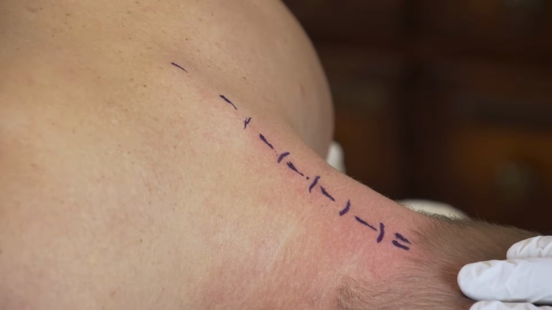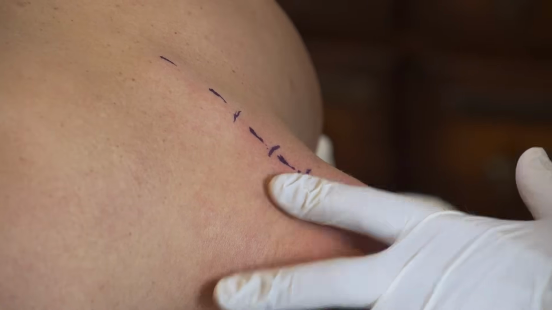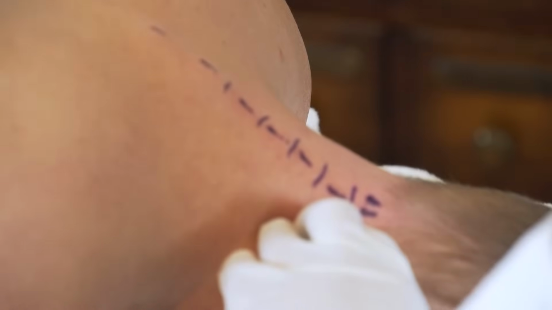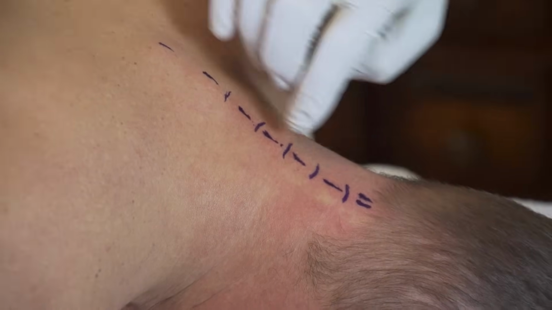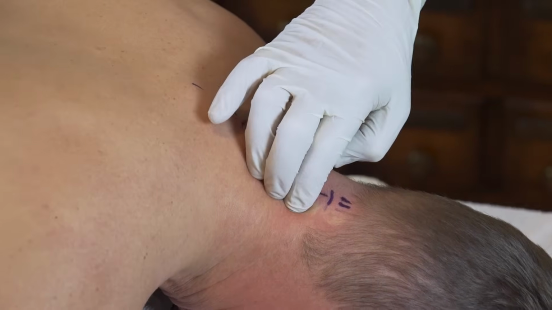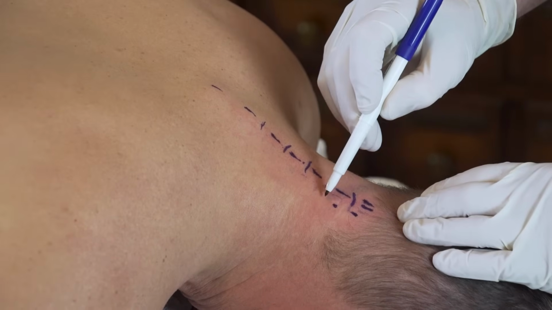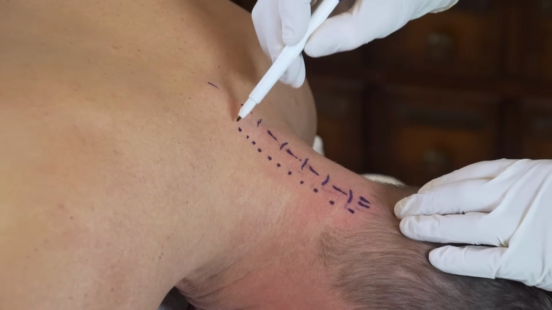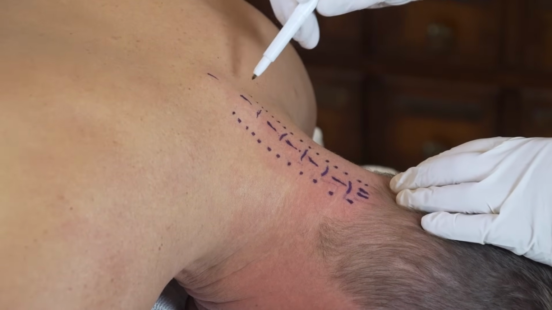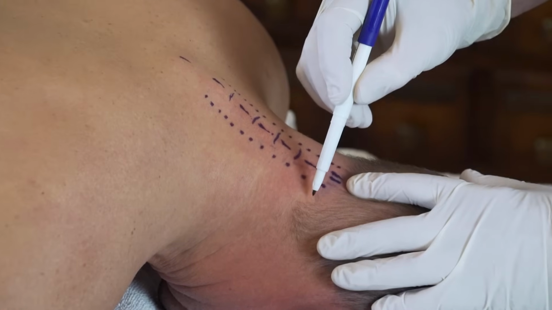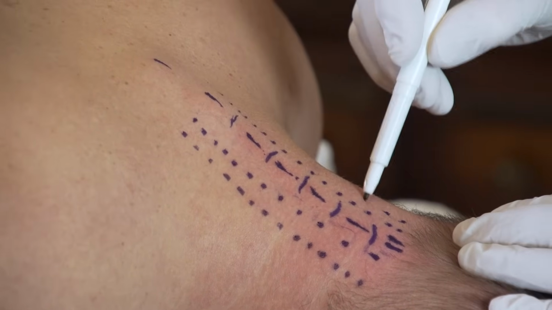Then you need to identify laminas, and laminas will be approximately 1 finger breadth from the midline, over the splenius capitis. This is a muscle where you palpate the groove here, just lateral to the midline. This is the groove which will correspond to the facet joint and lamina, and you will put a line corresponding to this area on both sides. Then another finger breadth lateral will be the area of the facet joints, and you will mark the area of the facet joints.